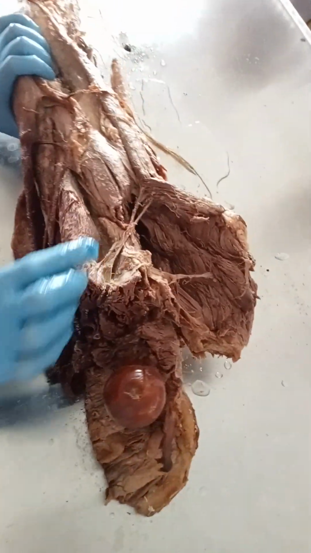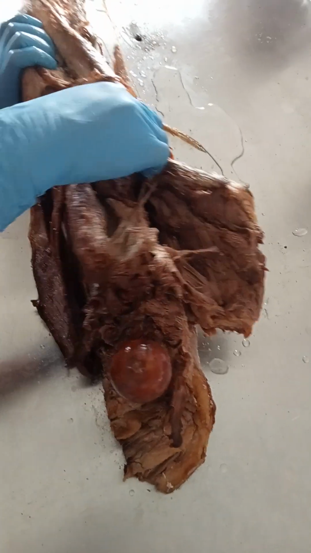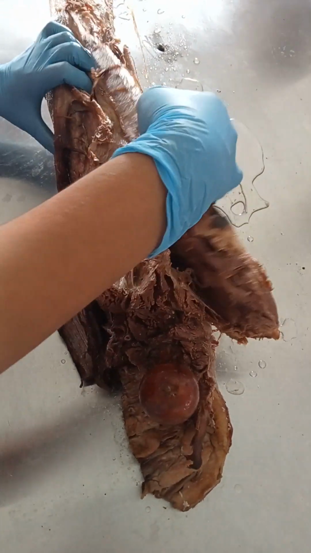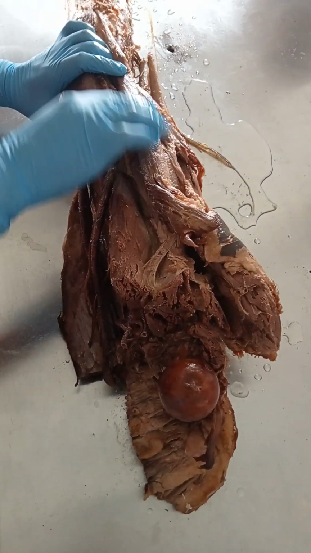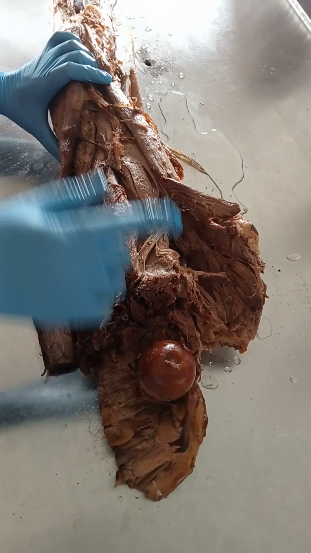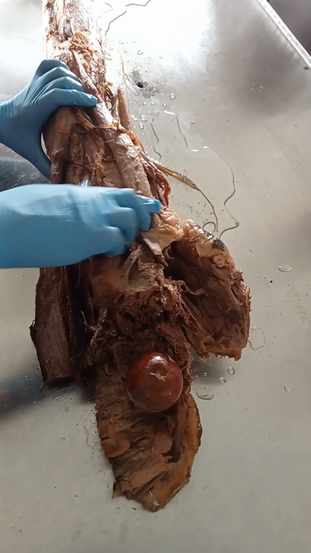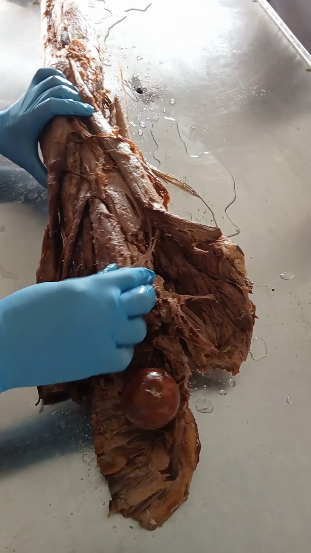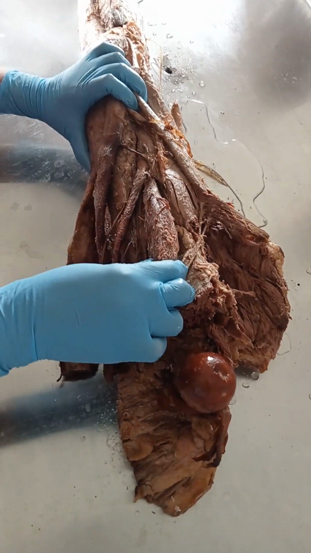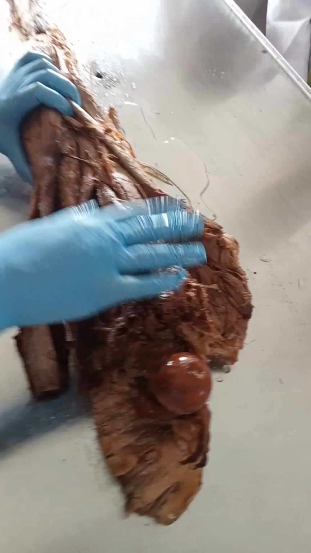Okay, then this is adductor longus, brevis, magnus, and this is gracilis. These are the adductor compartment muscles and are supplied by the obturator nerve, anterior and posterior divisions. The function is adduction of the hip joint.